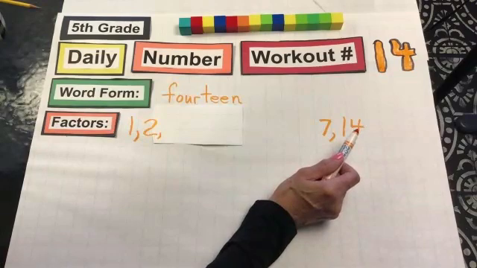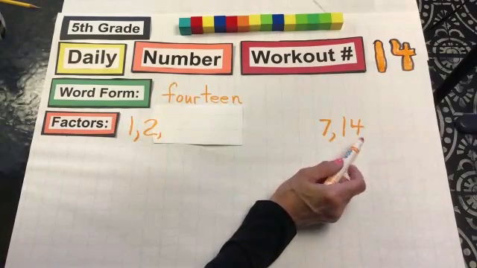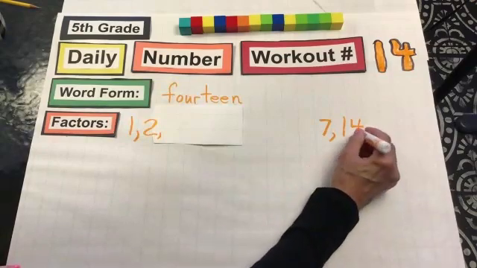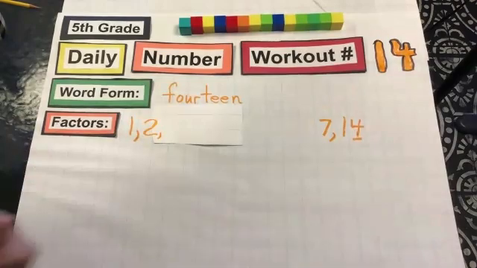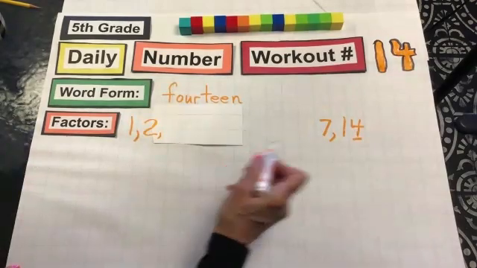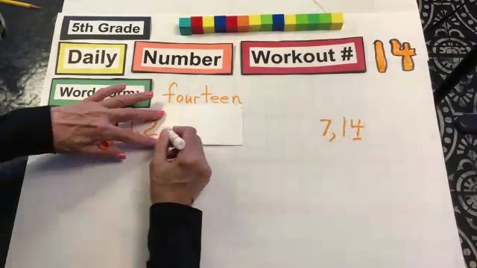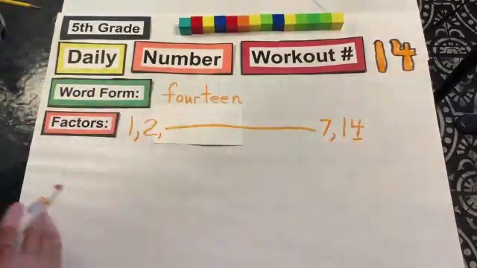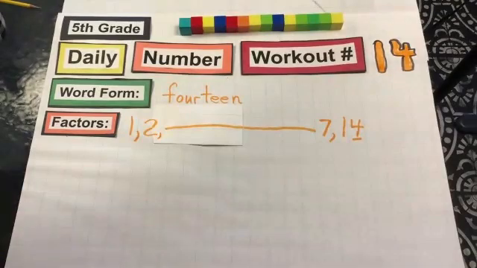Does 4 go in? Well, we go 4, 8, 12, 16. Oops, we passed it up again. It doesn't go in. How about 5? Well, it doesn't end with a 5 or a 0. So that doesn't work. 6, 12, 18. Whoops, passed it right up. So that means we're done because we made it to 7. And so those are the factors.